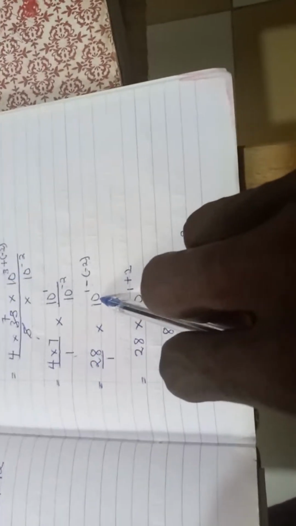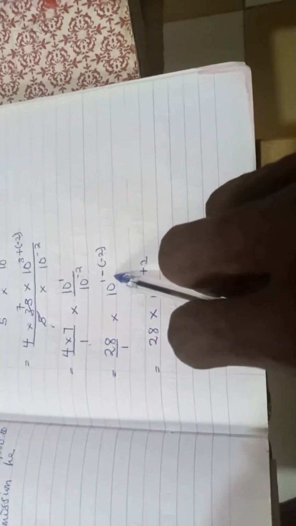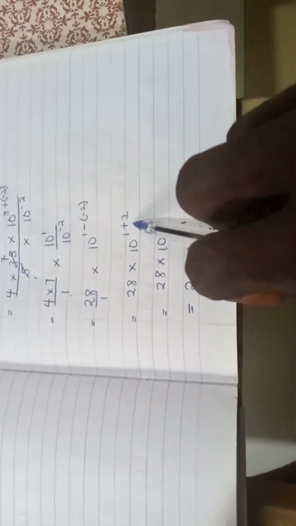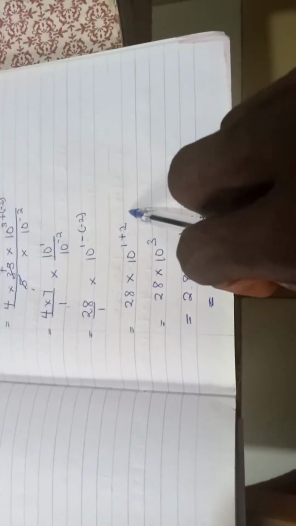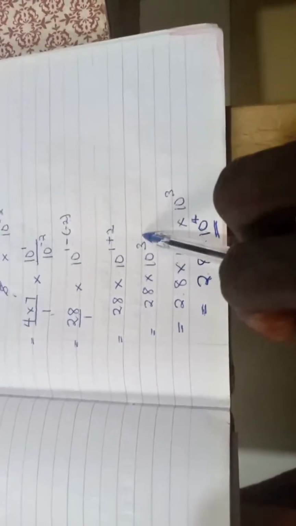So working out the second law of indices for this one, we are going to have 10 raised to the power 1 minus negative 2, where negative meets negative to become positive, then we have 1 plus 2. So again, we are going to get 28 times 10 raised to the power 1 plus 2. Working the indices here, we are going to get 10 raised to the power 3.